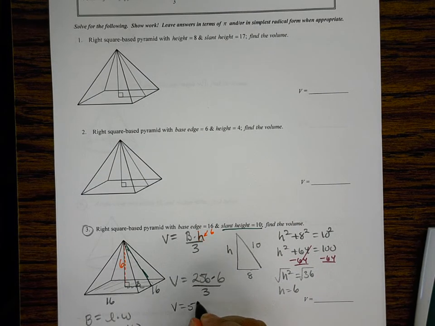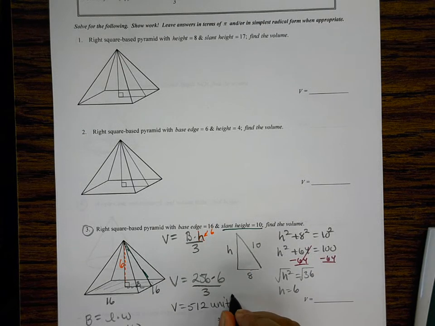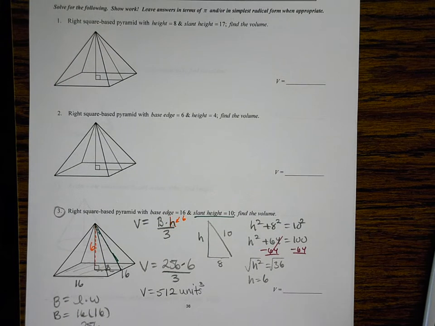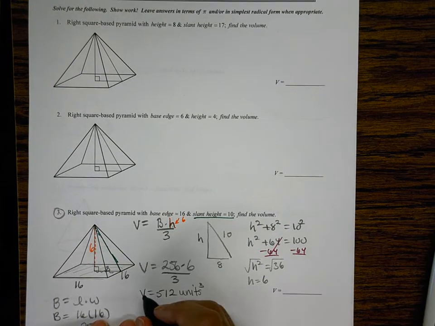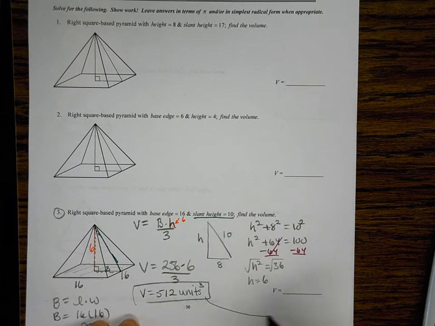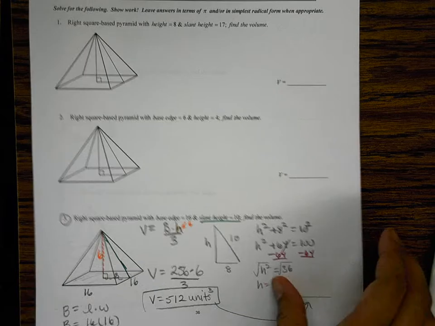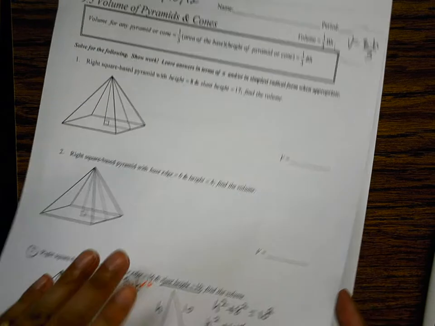Volume equals 512. Did they give us units? No, so cubic units. You'd write that answer right over there. All right, moving on. Next one I'm going to do is number 9.